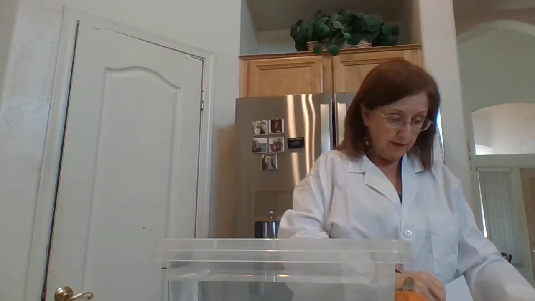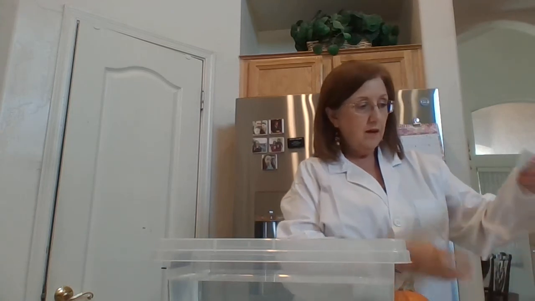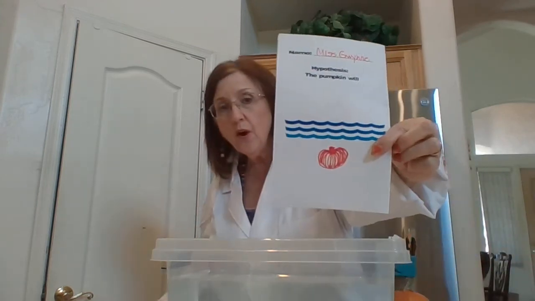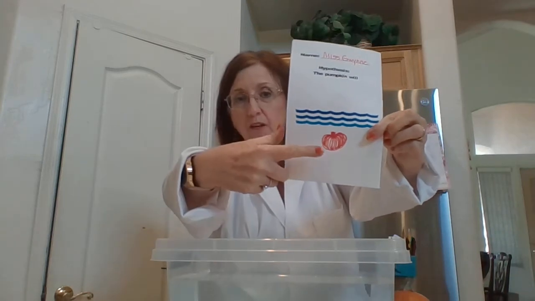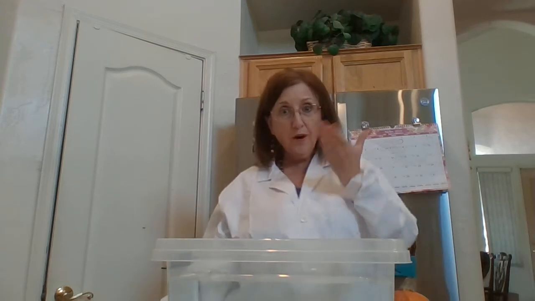Well, this person thought the pumpkin would sink. So they drew it on the bottom of the water. So take a minute and draw a picture of your pumpkin. Do you think it's going to sink or float?